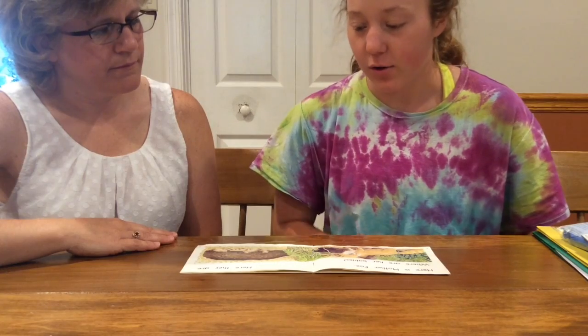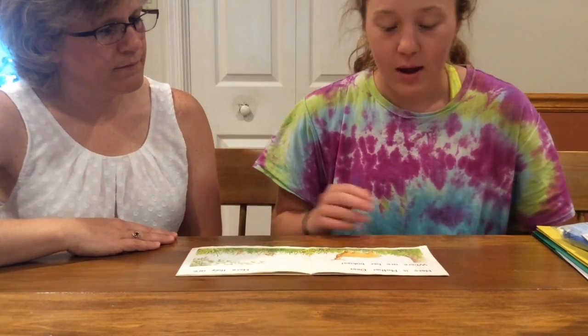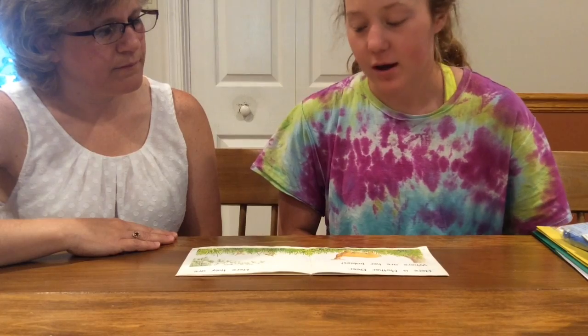As you can see, the student has already memorized the pattern of the book and is no longer attending to print, but using her memory and the pictures to help her quote-unquote read the story.